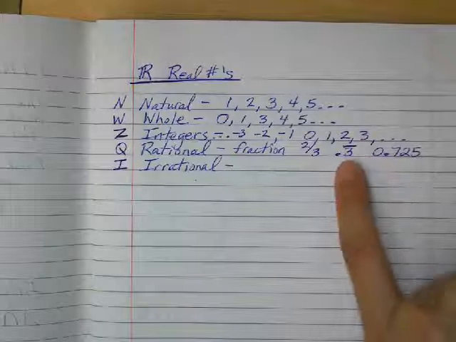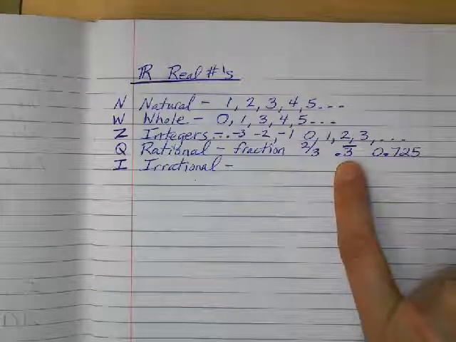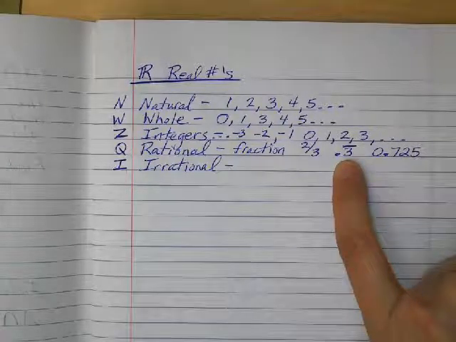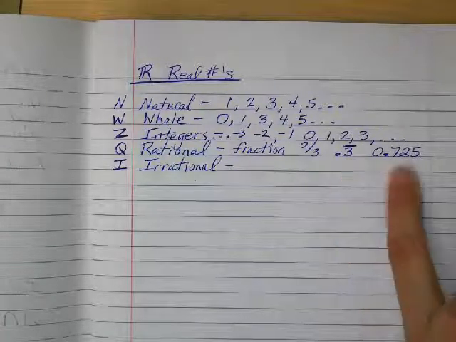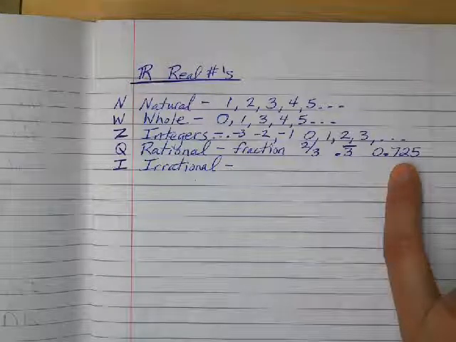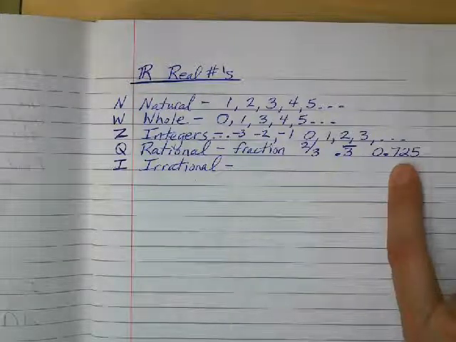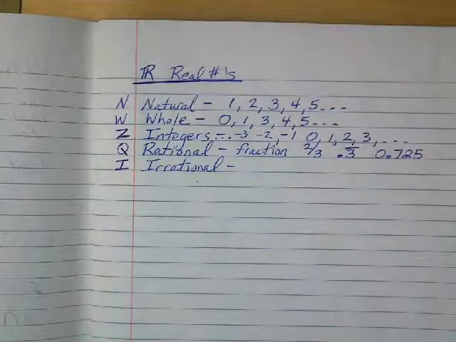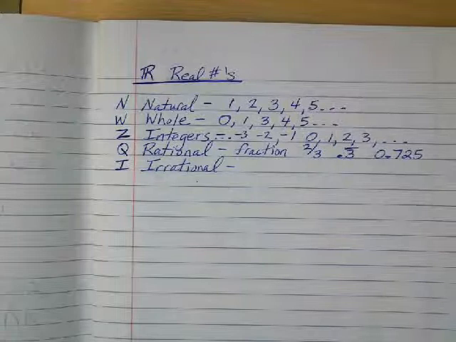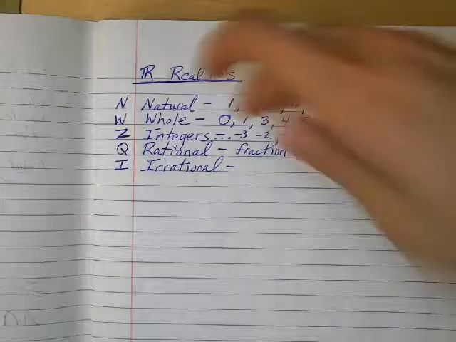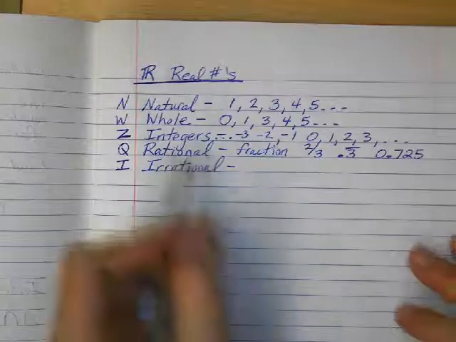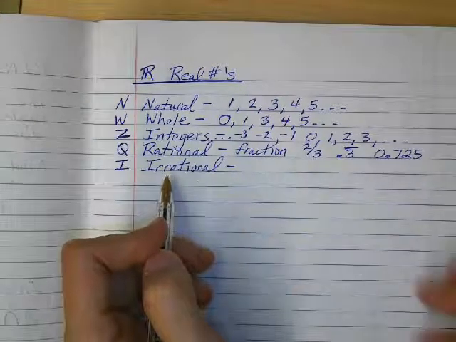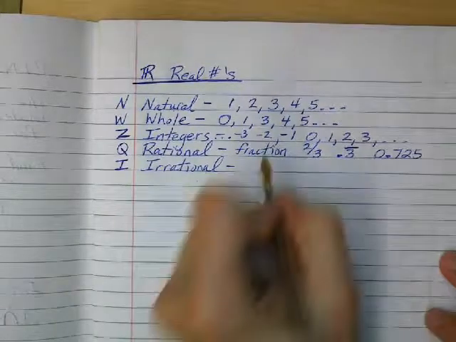Even decimals, you can write this 0.3 as a fraction. 0.3 repeating as a fraction, that's 1/3. It's 3 over 9, which reduces down to 1/3. 0.725, you could change that into a fraction. You could put 725, and this is in the tens, hundreds, thousands place, over 1,000. So you can change these all, even decimals. Some of them you can change to fractions. But then the irrational ones are ones you can't write as fractions. They're like decimals that go on forever, like pi.